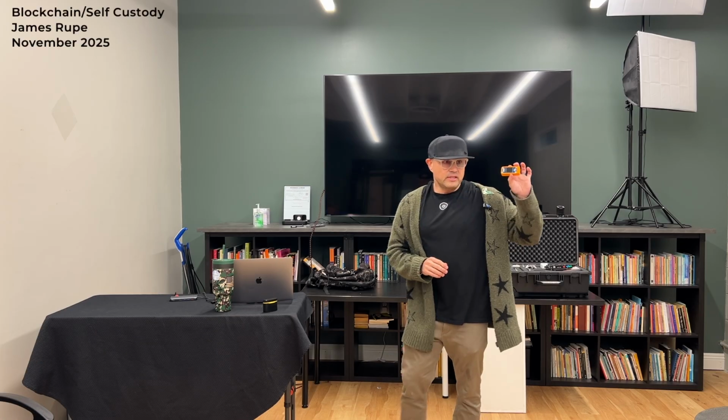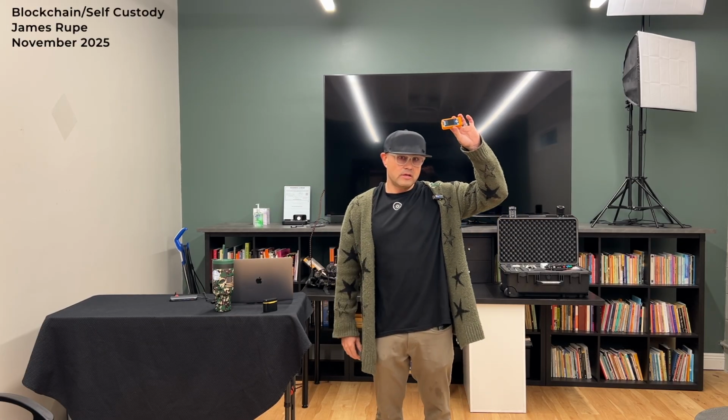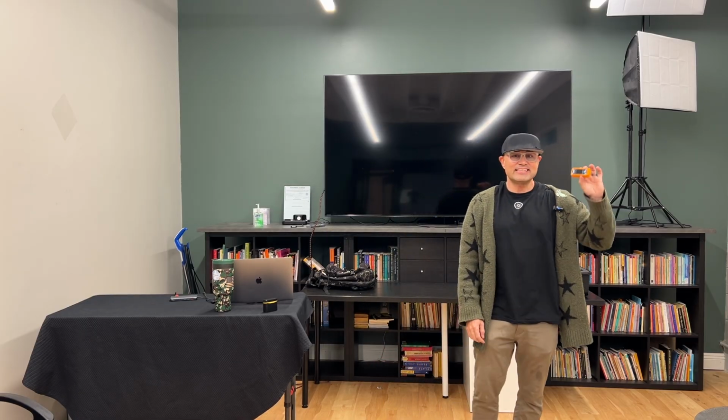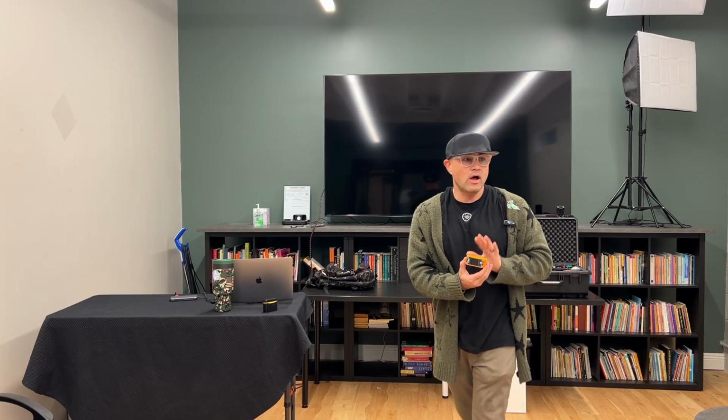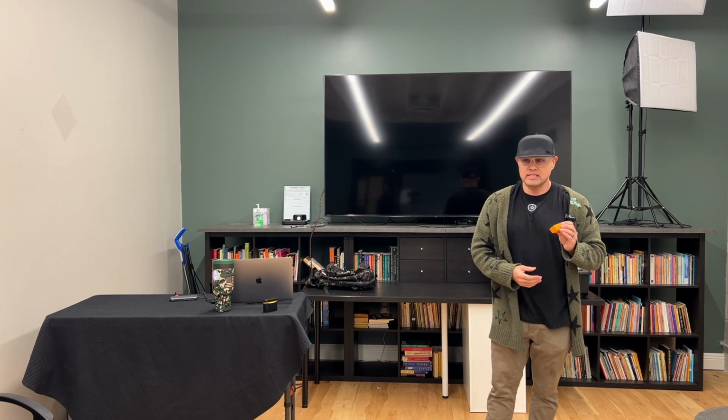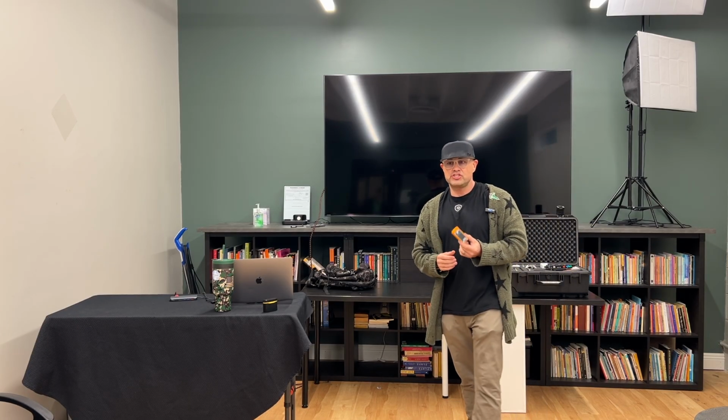Has anybody ever seen one of these before? This is an offline wallet creation device used from the Bitcoin Core, the BIP32 standard. And what this allows you to do is generate a blockchain wallet, a Bitcoin wallet, that has never seen the internet.